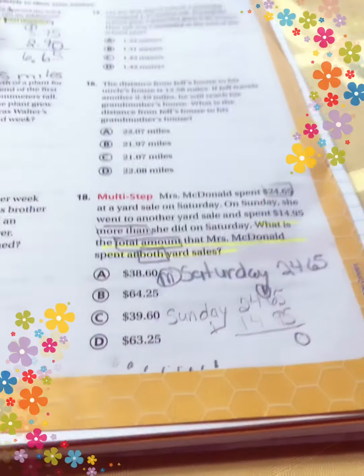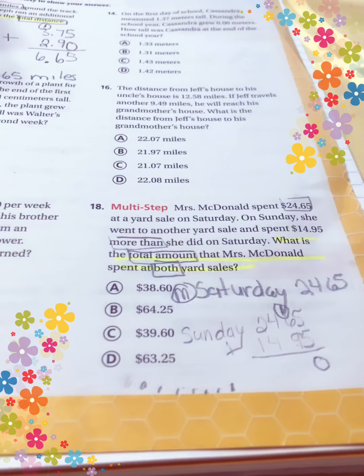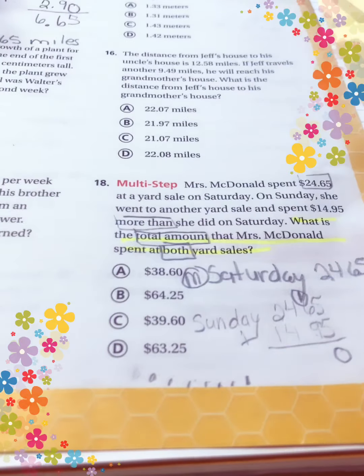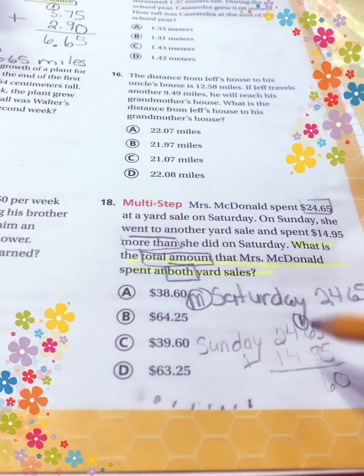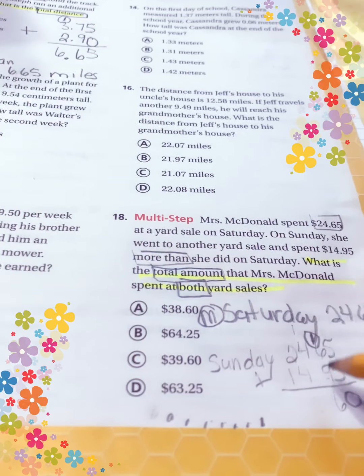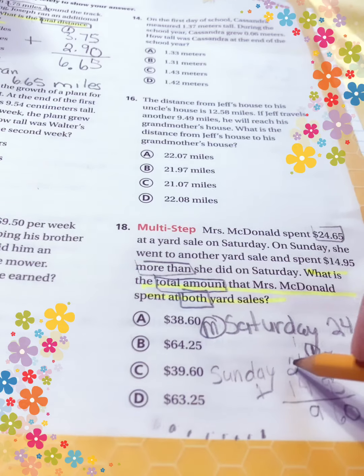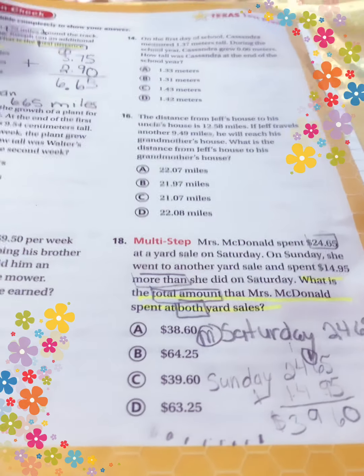See, it's hard for Miss Hawes to hold the phone into the problem. So I'm going to say that 9, 10, 11, 12, 13, 14, it is 16. I'm going to carry my 1. 4 plus 4 is 8, plus 1 is 9, and 2 plus 1 is 3. So on Sunday, she spent $39.60.